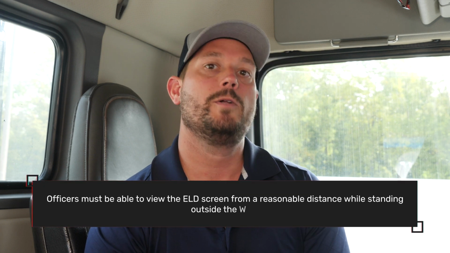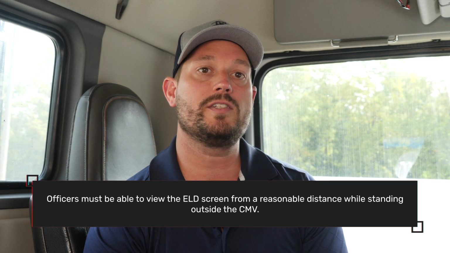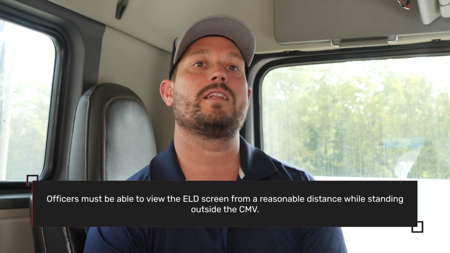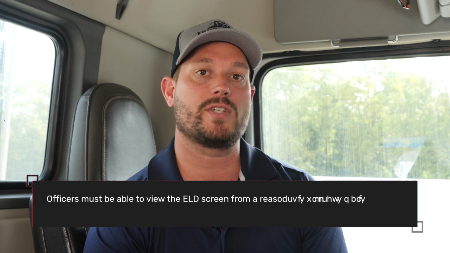The regulations require that drivers be able to electronically transfer their logs during an inspection and allow the officer to view the graph grid logs on the screen itself. So with that in mind, drivers need to be prepared to allow officers to view the screens of their device during an inspection. And in this regard, the regulations say that the screen needs to be visible to the officer from a reasonable distance while outside the vehicle.